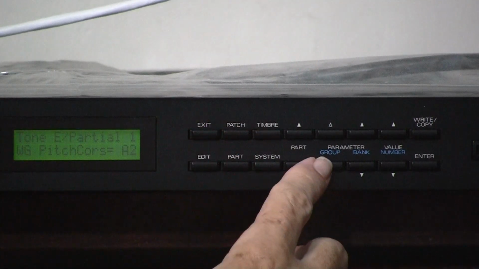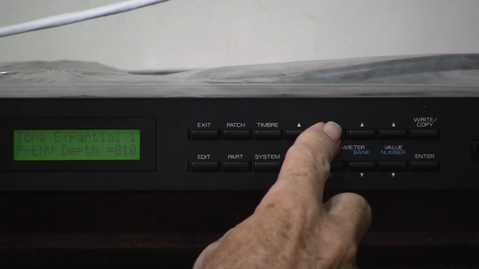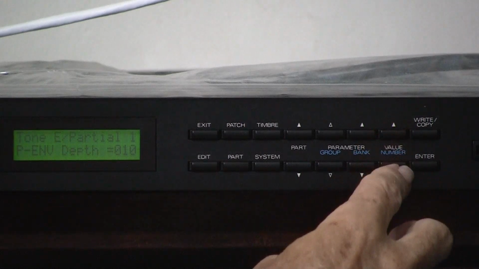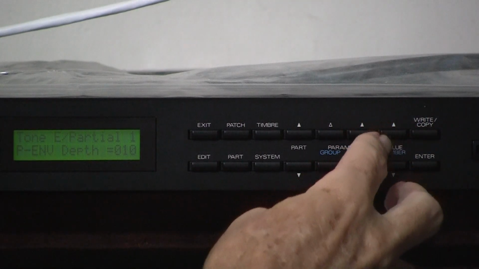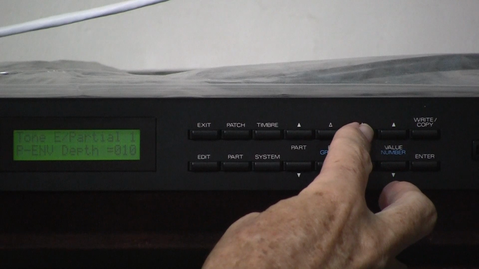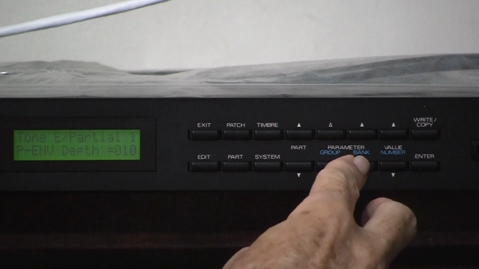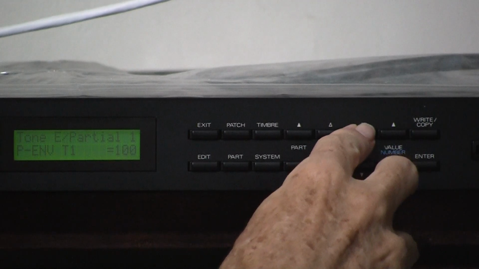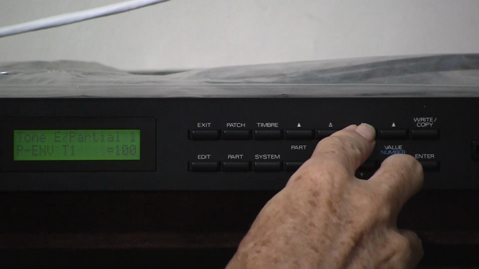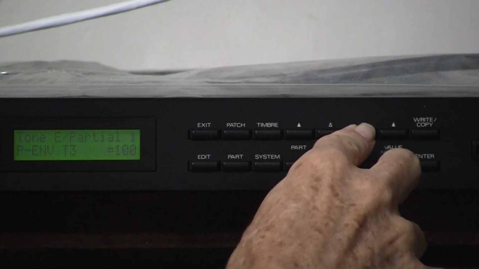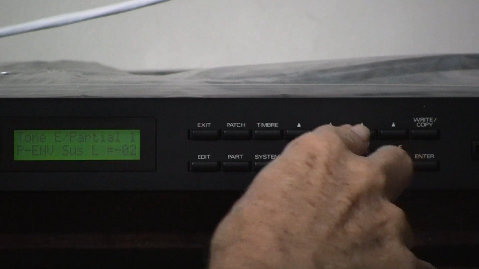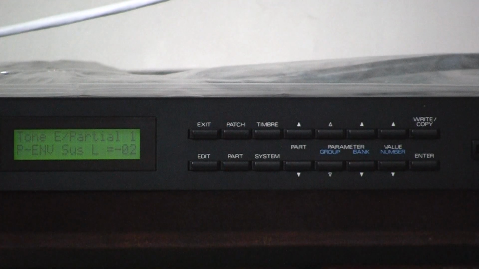Then if we want to switch from the wave generator to the pitch envelope, we have the usual parameters associated with synthesizers when we're interested in dealing with the pitch envelope. We have depth, velocity, time, key follow, T1, T2, T3 and T4, L1, L2 and sustain. So those T1s are the envelope generator.